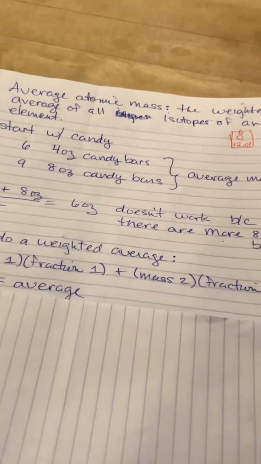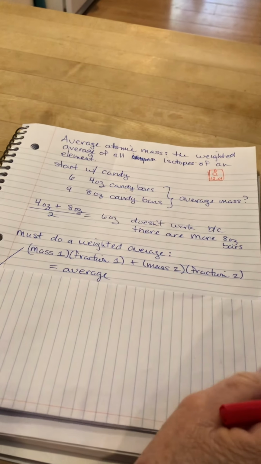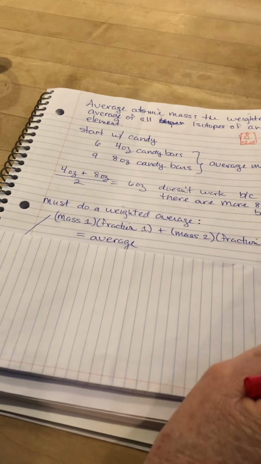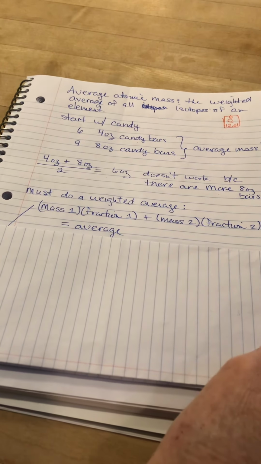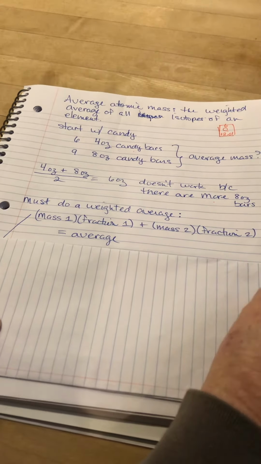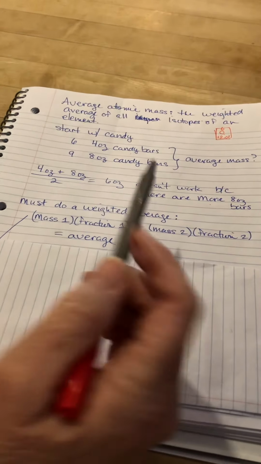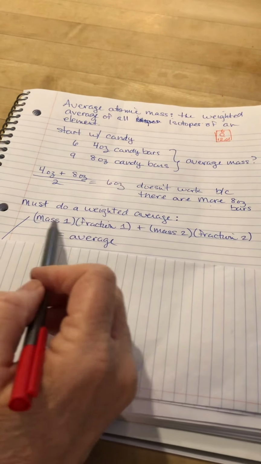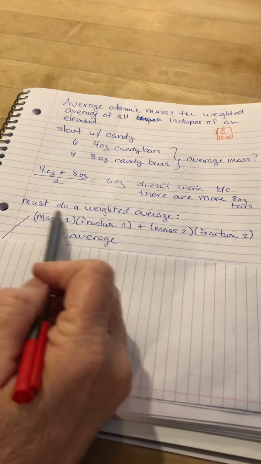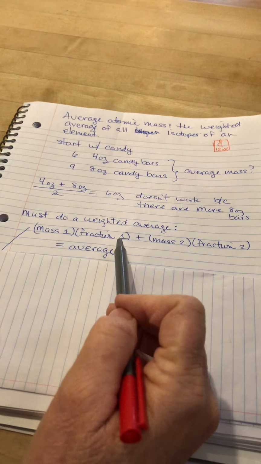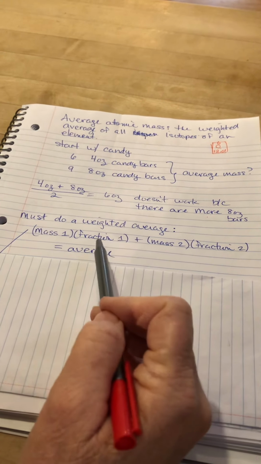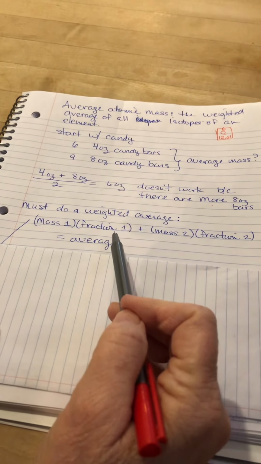So to do that, we do what's called a weighted average calculation. Believe it or not, you have done weighted average calculations before in algebra and probably quickly forgot them, but this is how one does it. You take the mass of the first isotope times the fraction of that isotope, so it's the percentage divided by 100.